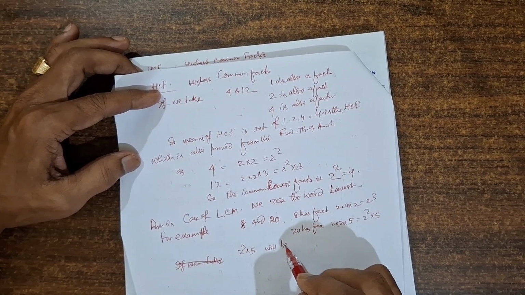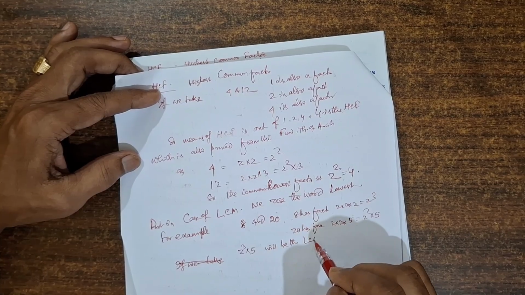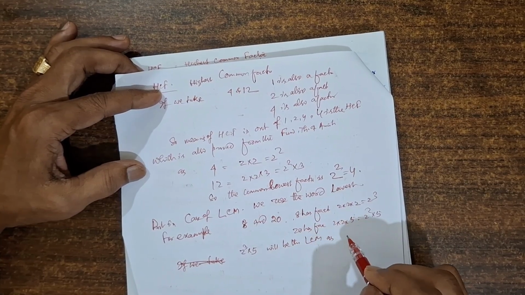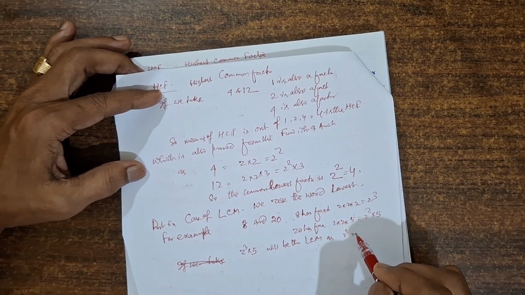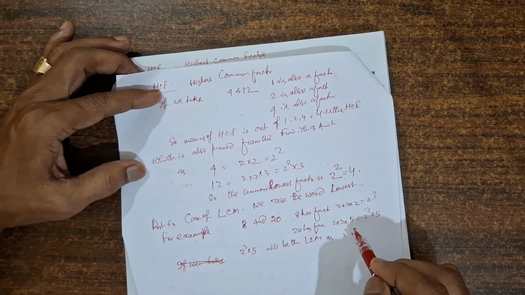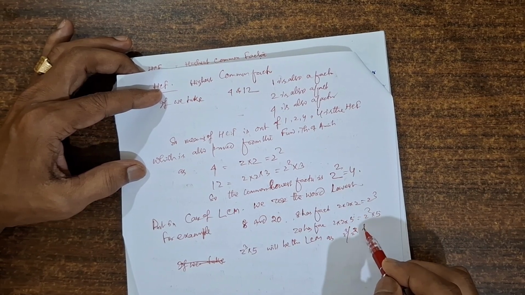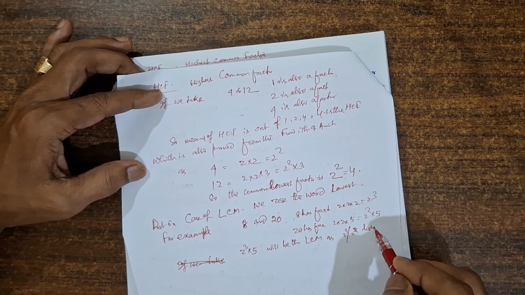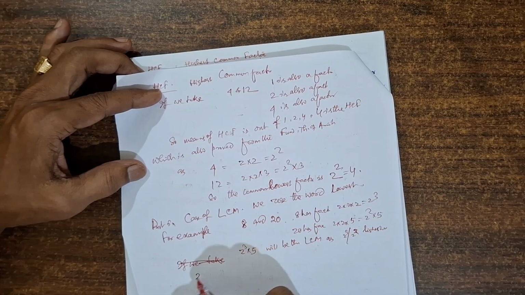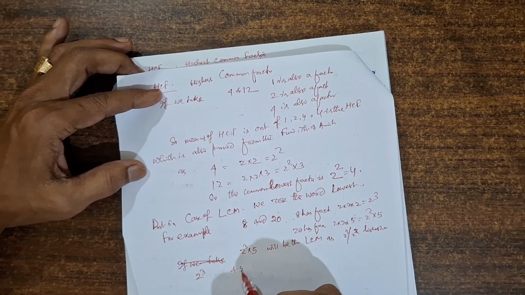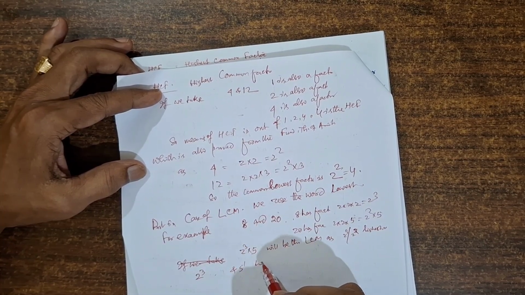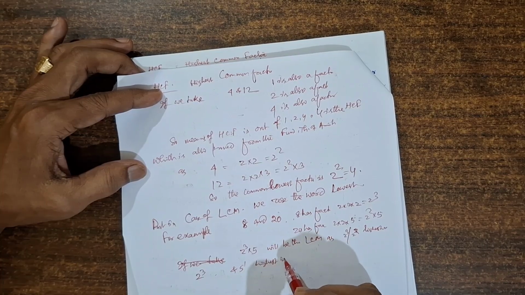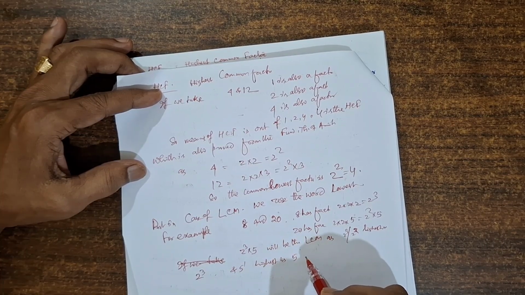2 cube into 5 will be the LCM as 2 to the power 2 and 2 to the power 3, highest is 2 to the power 3, and 5 to the power 1, highest is 5 to the power 1.